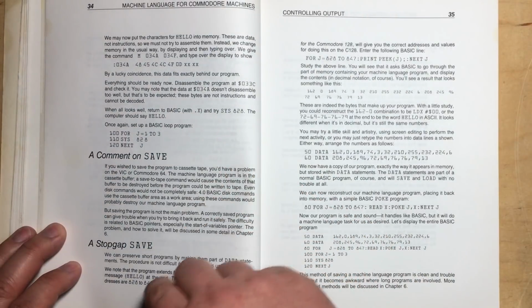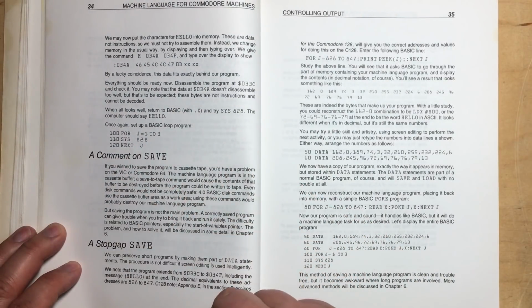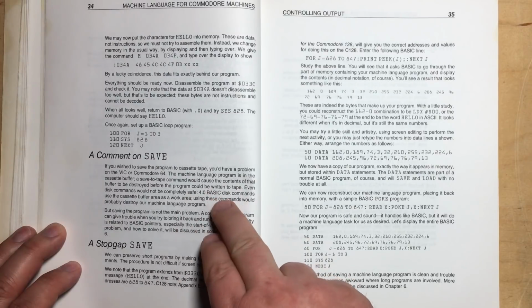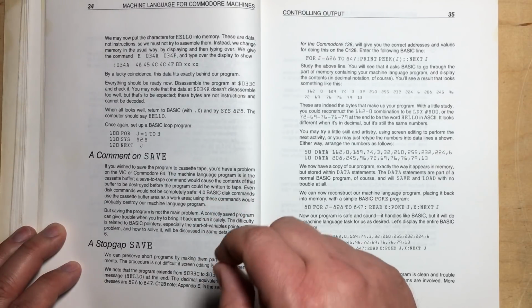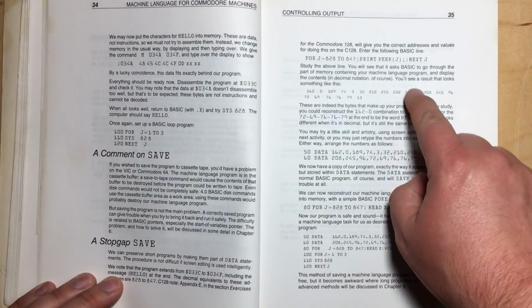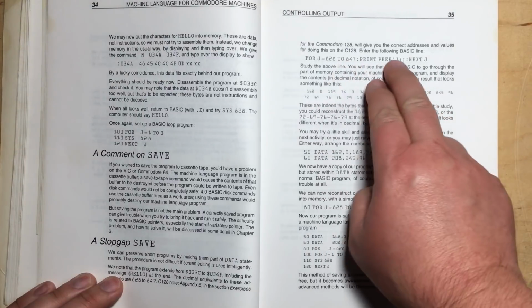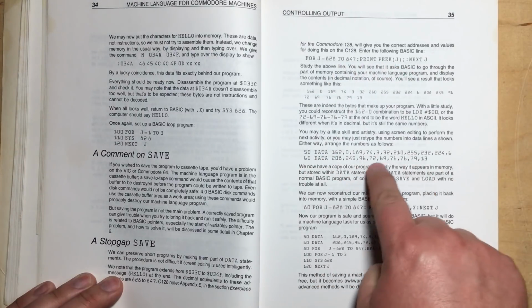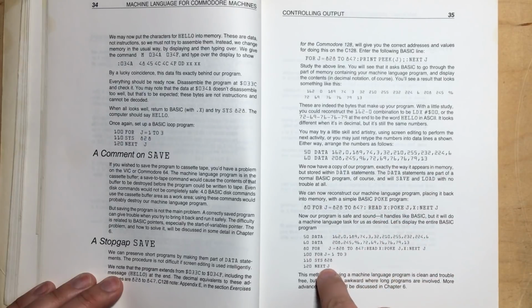Okay, up until this point, he's been using the cassette buffer, but he talks about how if you're trying to save to cassette, using the cassette buffer for your machine code is a bad idea. So here's a section on how to create a little BASIC loader where you PEEK memory, turn it into DATA statements, which can then be POKEd back into memory.